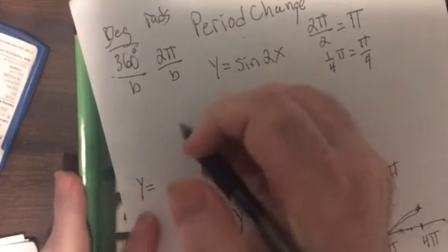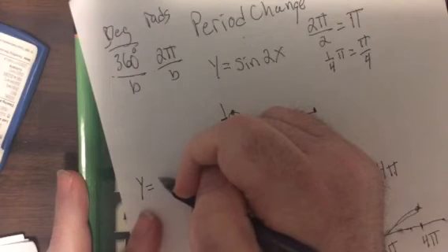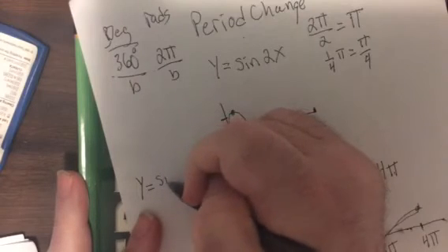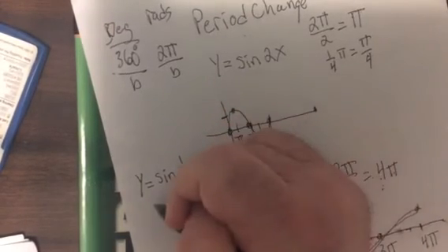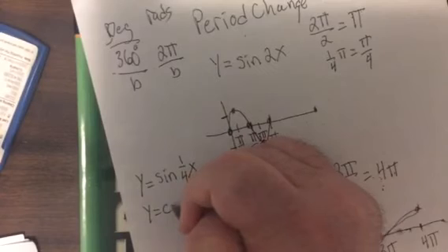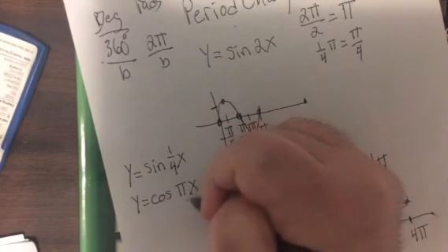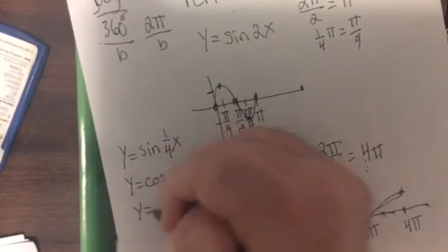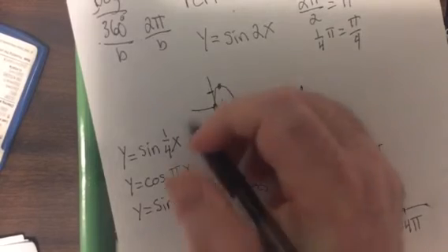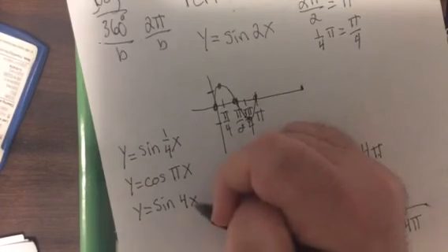But see if you can figure out y equals cosine, sine 1/4 x. Ooh, y equals cosine pi x. Ooh, that's tricky. Ooh, that is tricky, my friends. y equals sine 4x.